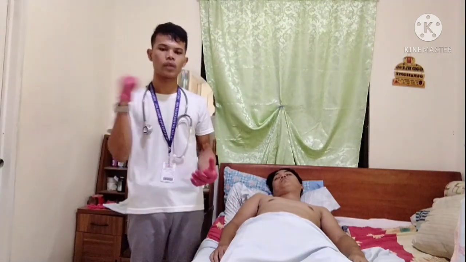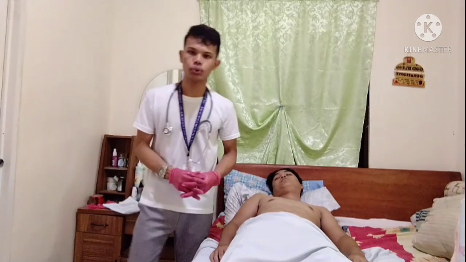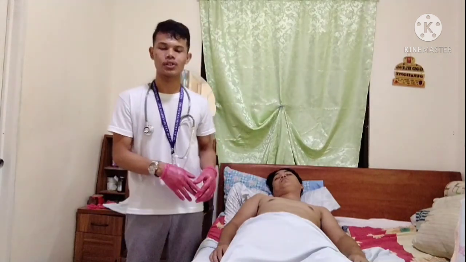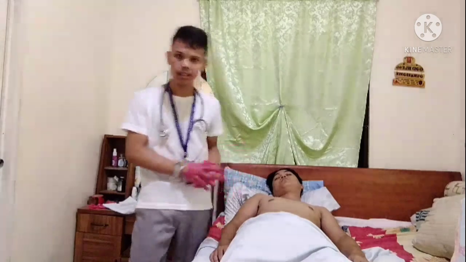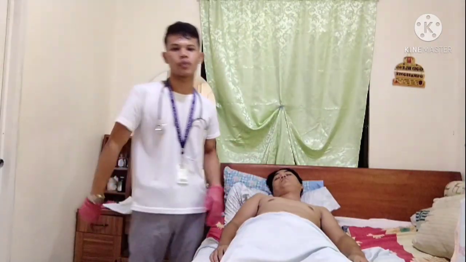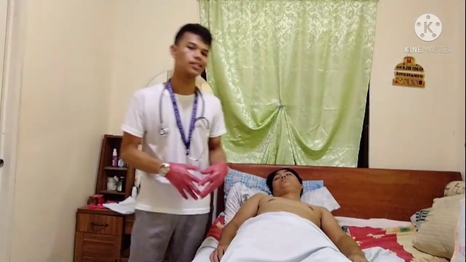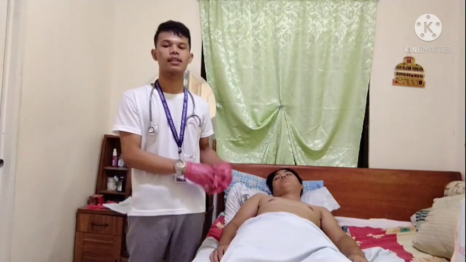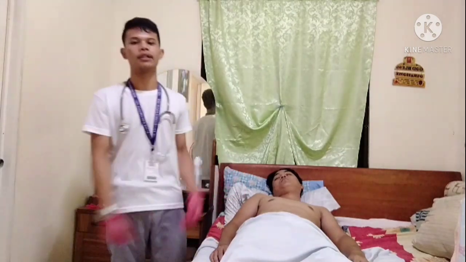Upon percussing, I was not able to detect dullness. Tympany was predominant while percussing the lower and upper border of the patient, which signifies that our patient is normal.